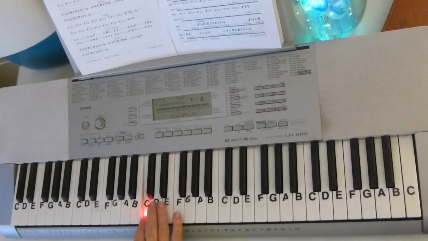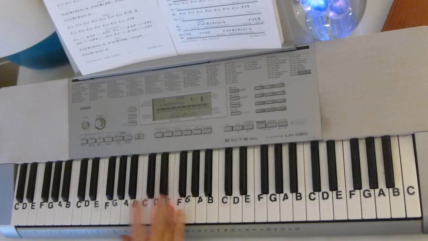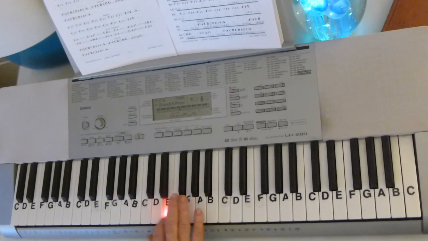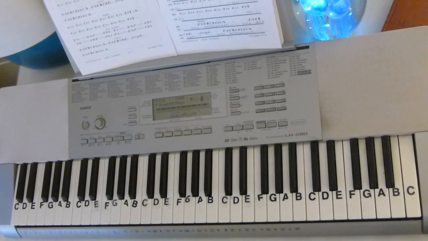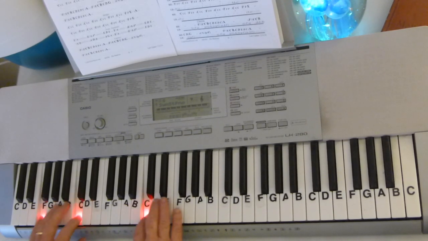And then we go back to that bridge section. And then we've got. So you can practice it all without the left hand. But when you put the left hand with that next section there, so you've got you're coming out of.